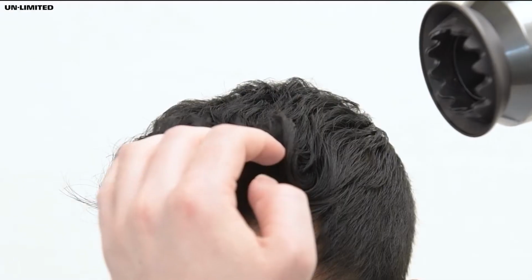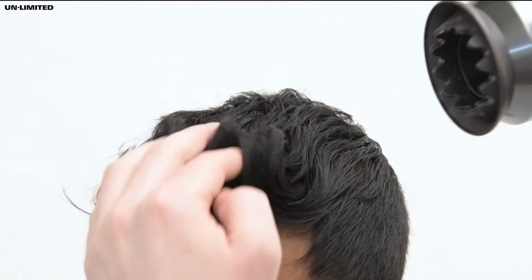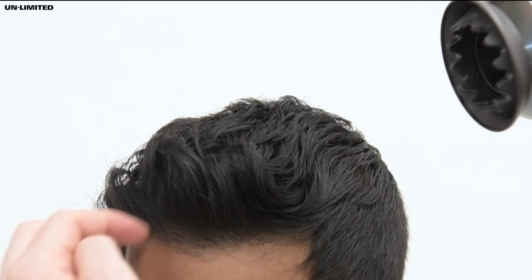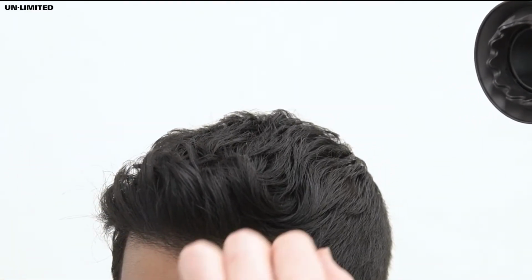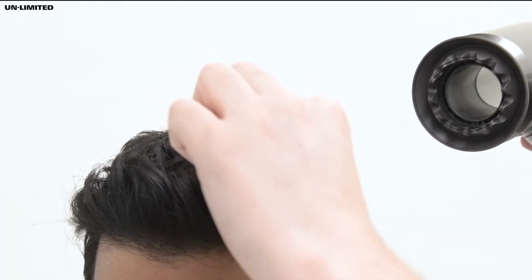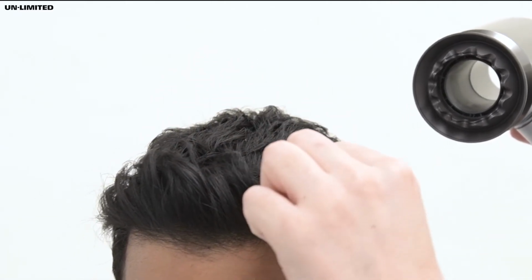Once I'm happy with the control of the hair, I'm going to switch back to my gentle air attachment and loosen up the hair using cool air. This will close the cuticle for maximum hair health and solidify the product again, giving it great hold.